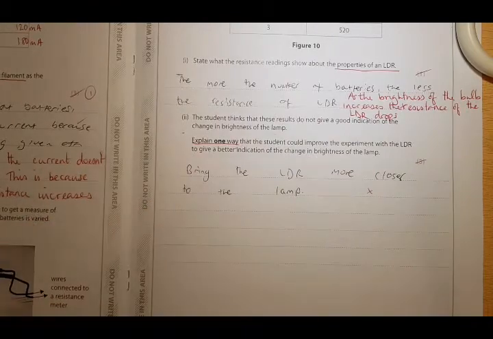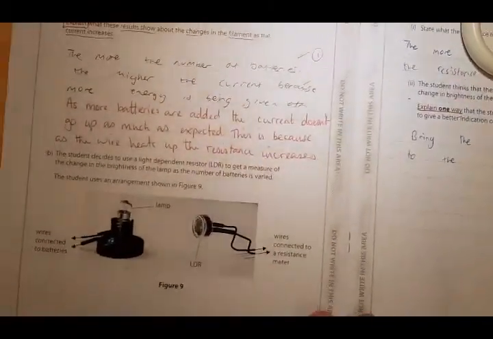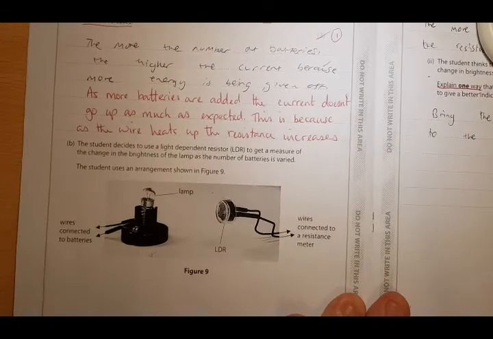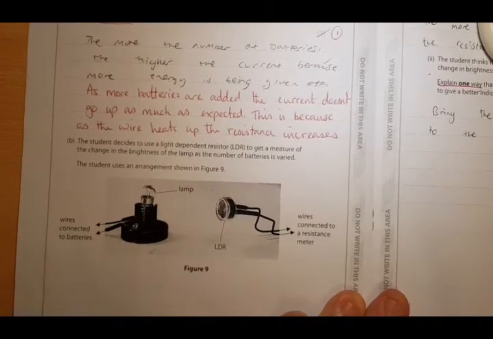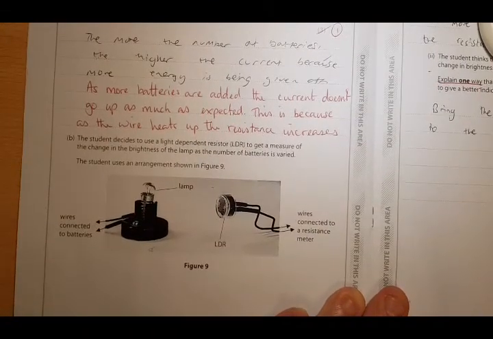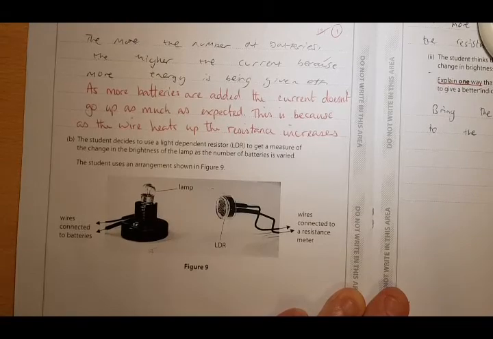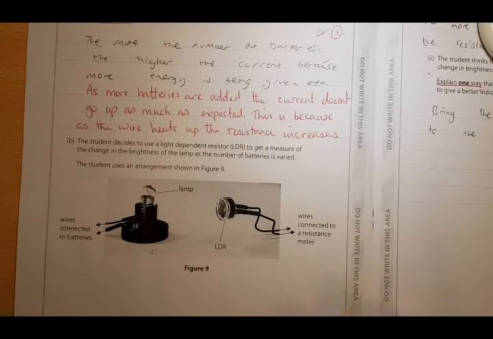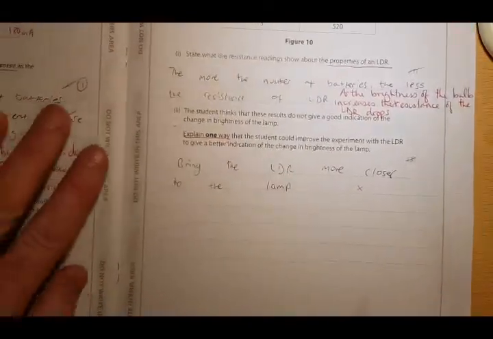In the photograph shown of the setup, you can see the lamp and the LDR, but it does seem to be in a lit room. So one of the things that there's no mention of is background light.